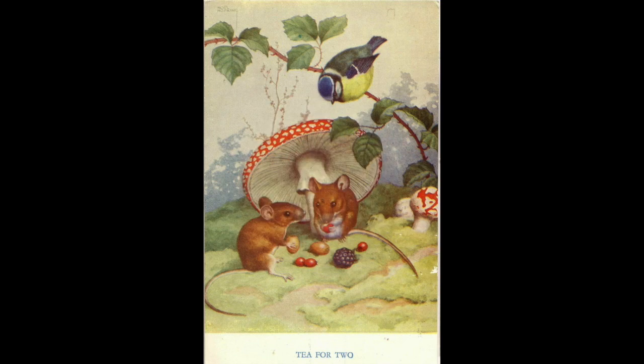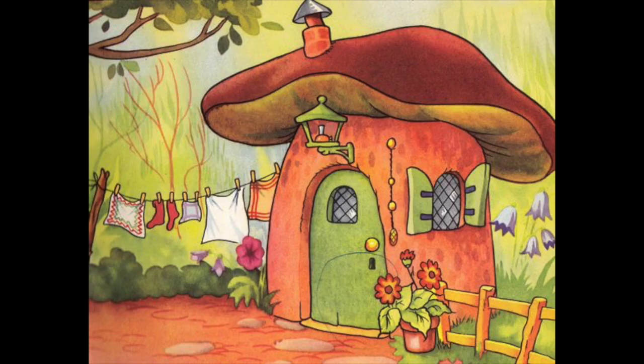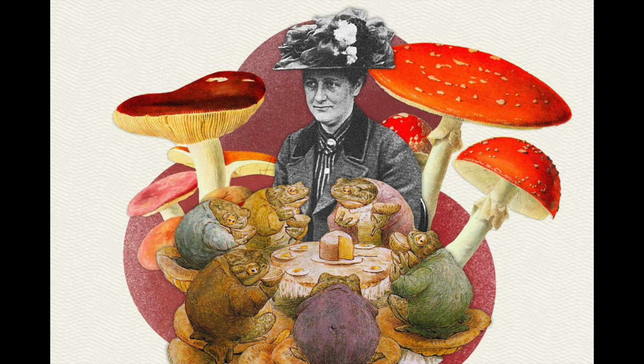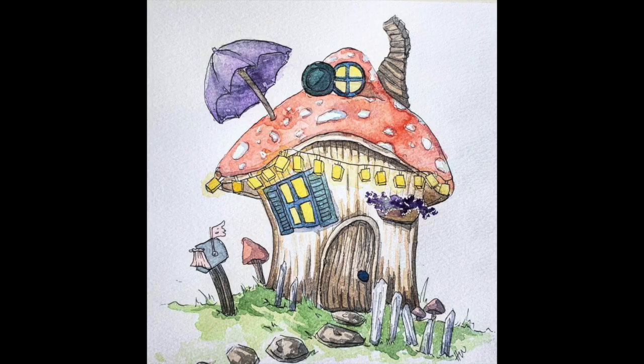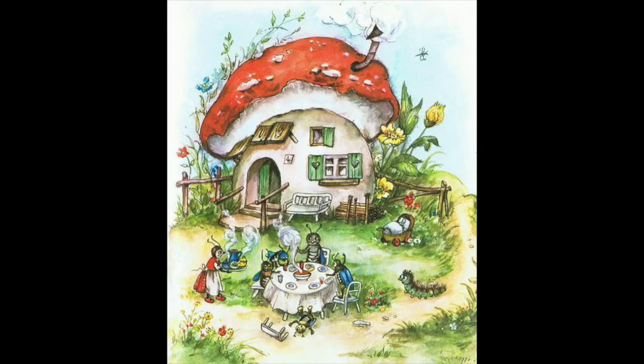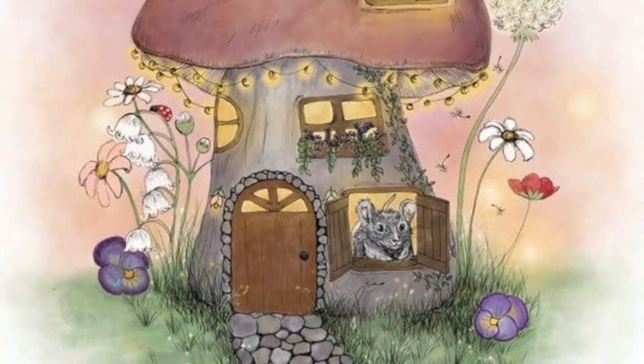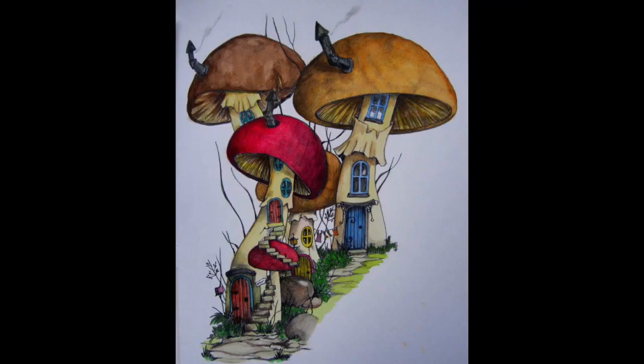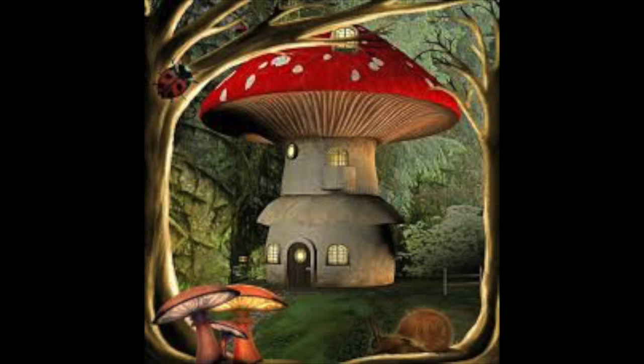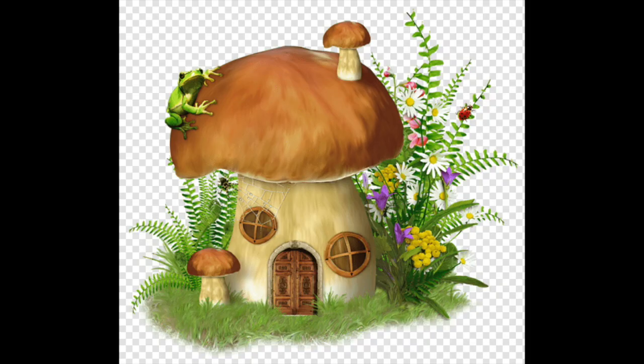It's fun to imagine that a mushroom could be a home for little animals. Many different illustrators and artists like Beatrix Potter and many others have drawn mushrooms as though they are little houses for fairies or frogs or bugs, or you could imagine your mushroom house having a chimney, windows, a door, a clothesline, shutters, a spiral staircase. You can be the designer of your own mushroom house.